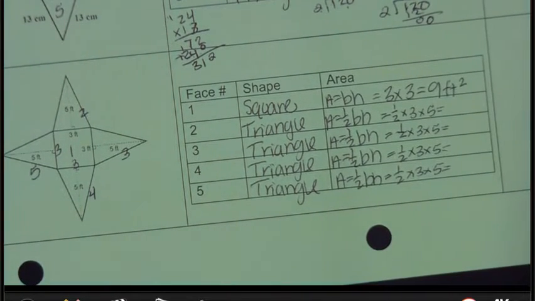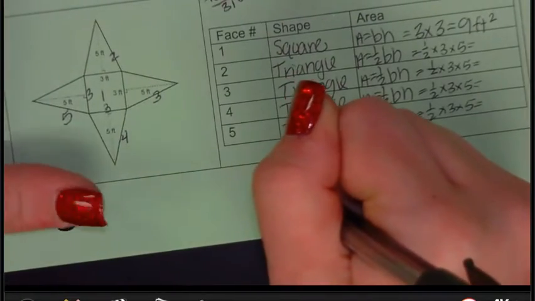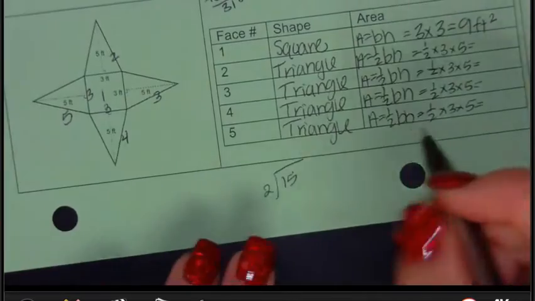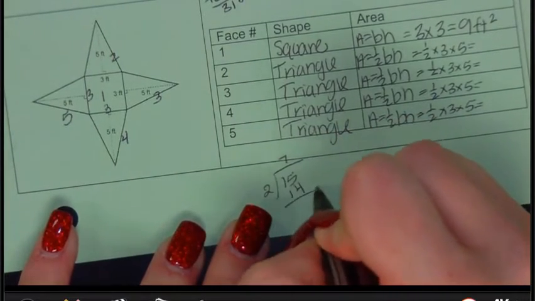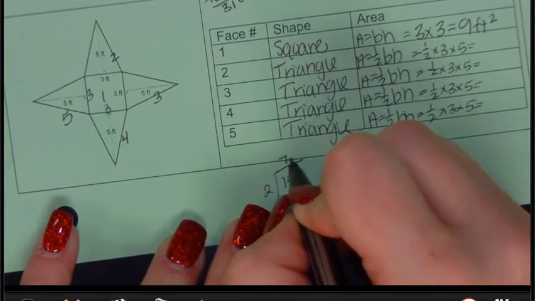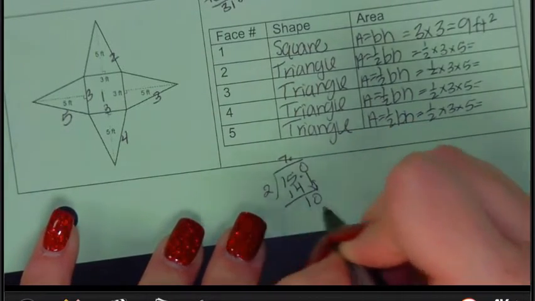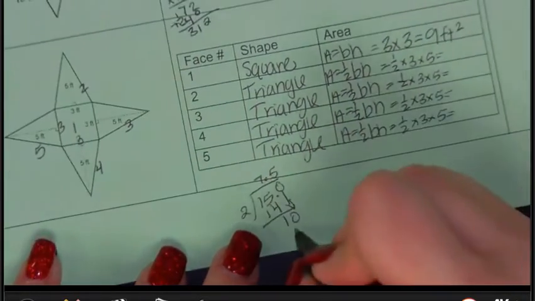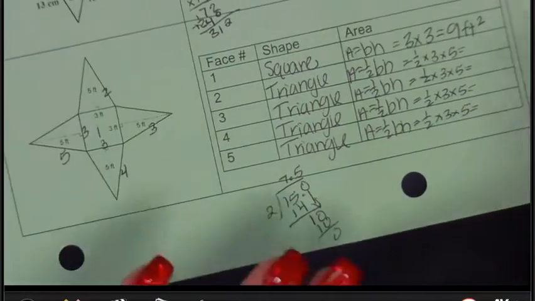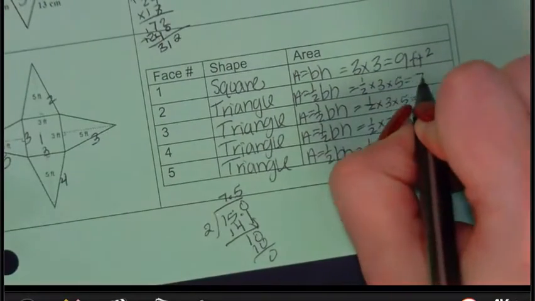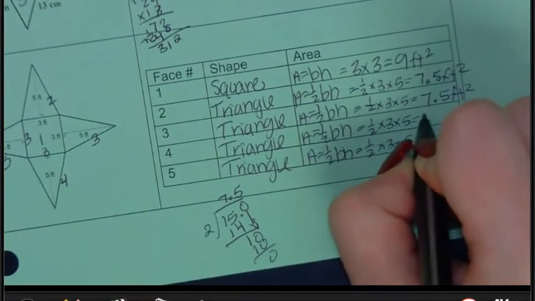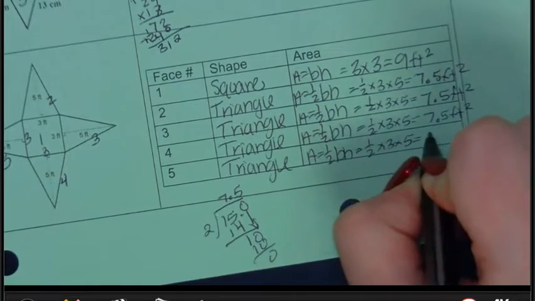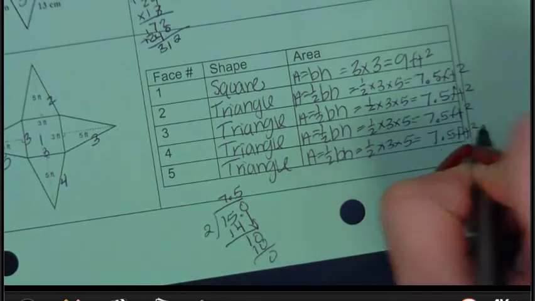Okay. Well, 3 times 5 is 15. And I want to know what is half of 15. So I'm going to do 15 divided by 2. So 2 cannot go into 1, but it can go into 15 7 full times. 14. 1 left over, so let's bring a decimal. 0, bring it down. 2 can go into 10 how many times? 5. To have nothing left over. So half of 15 is 7.5 feet squared, for each triangle.